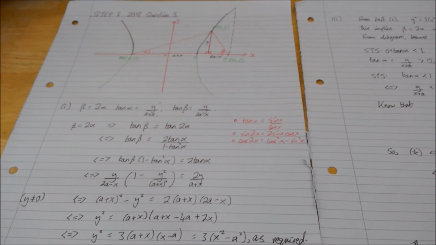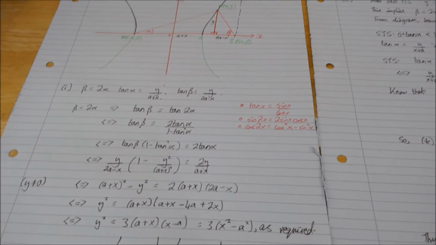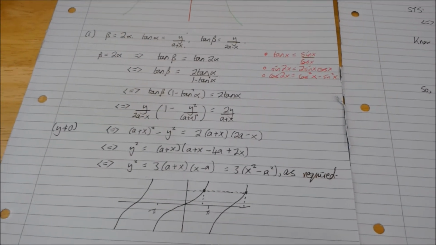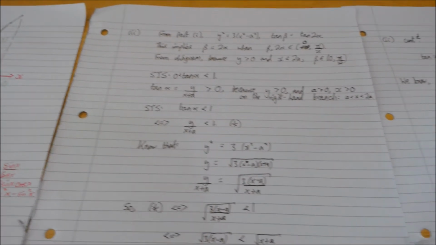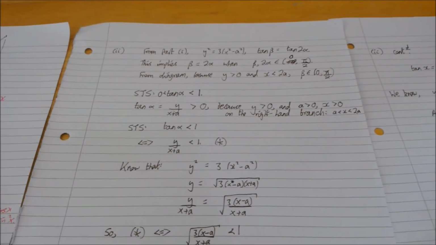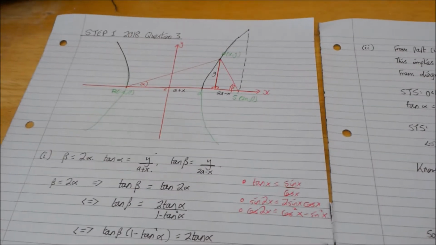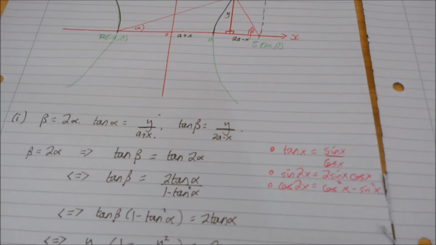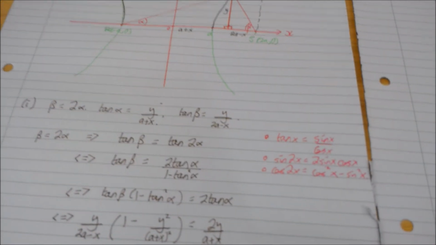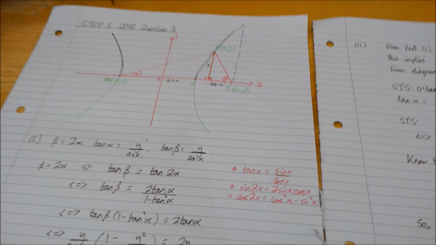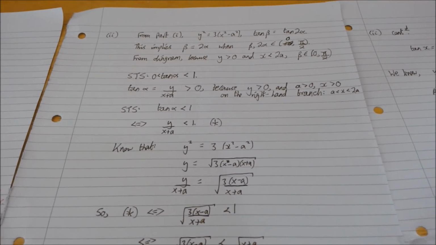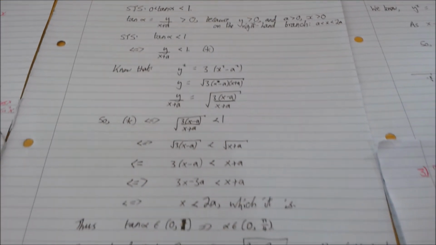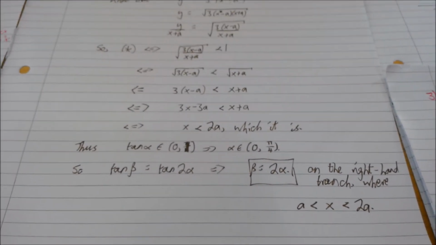So we started over here, drew our graph, and then we had some fairly easy algebra for part 1 to show that it meets the required condition. But then for part 2, there was quite a lot of thinking required. We had to decide for ourselves that the non-reversible step was going from tan beta equals tan 2 alpha to beta equals 2 alpha. Then we had to separate into 2 cases, which we weren't told how to do. And then we had to look at, for each case, essentially what range 2 alpha will be in, and then find out what corresponding condition on beta and alpha we get.